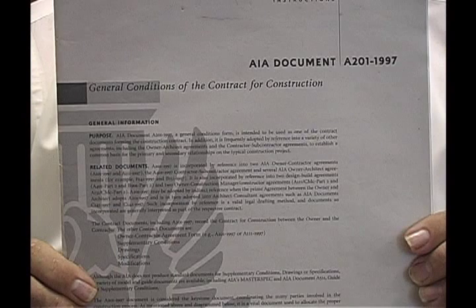AIA 201 is sort of like your master document that you're dealing with. This is between the contractor and the property owner, the person you're building for. And the architect is considered to be the referee, so that if there are any points of confusion, you go to the architect and ask him, okay, clarify this. If anything goes wrong, typically the architect works as the arbitrator.